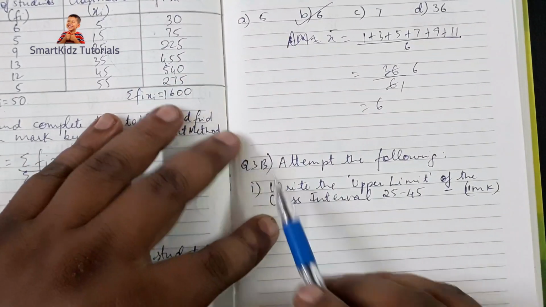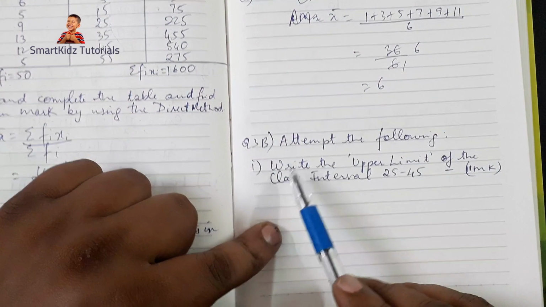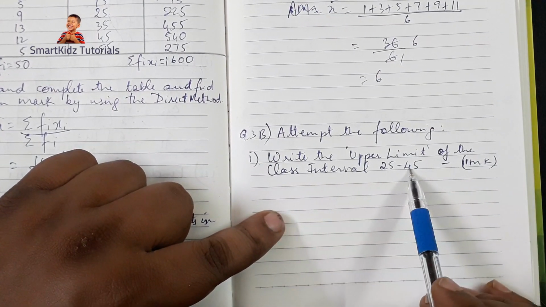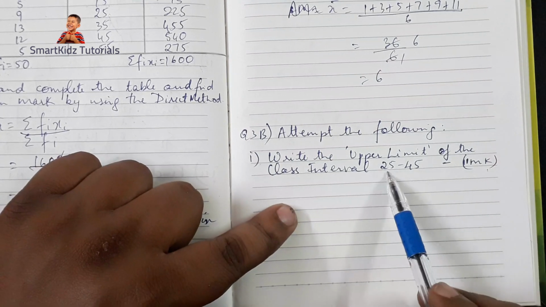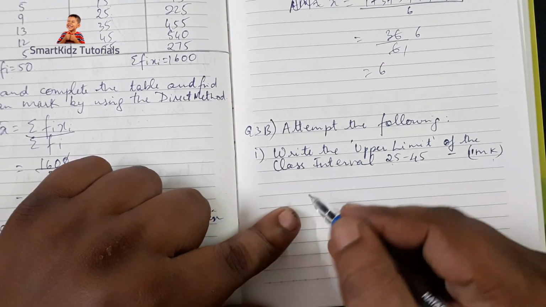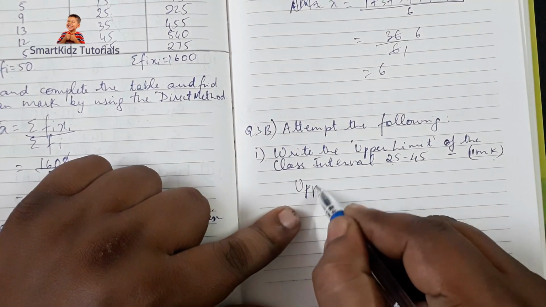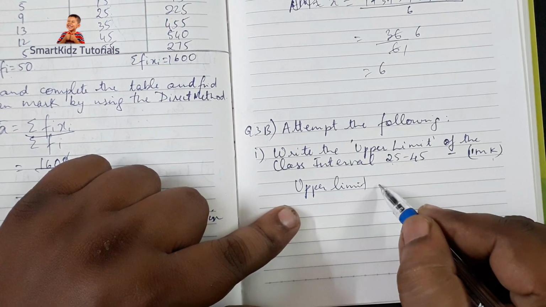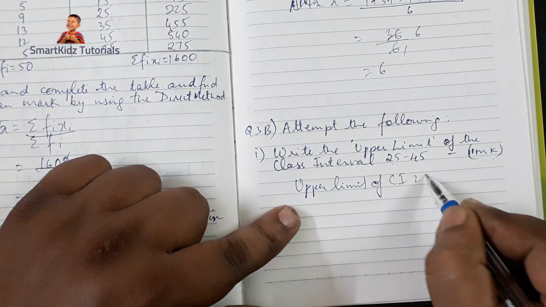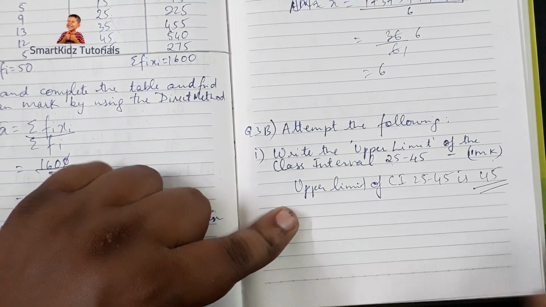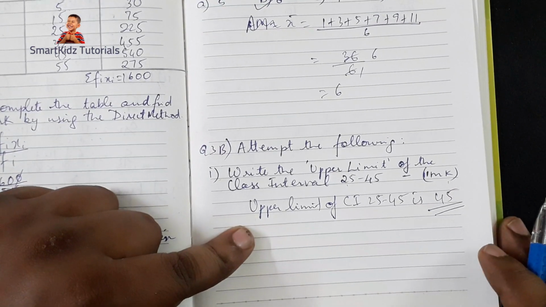Next one, question 3b. Attempt the following. First one under that is write the upper limit of the class interval 25 to 45, 1 mark for that. This is known as the lower limit, this is known as the upper limit. So in this case, the upper limit of class interval 25 to 45 is 45. That is our answer. This is for 1 mark.